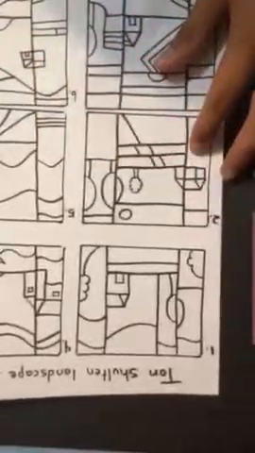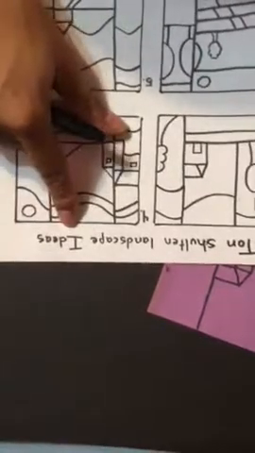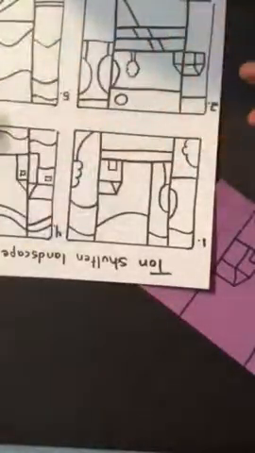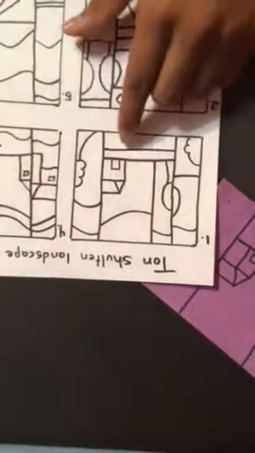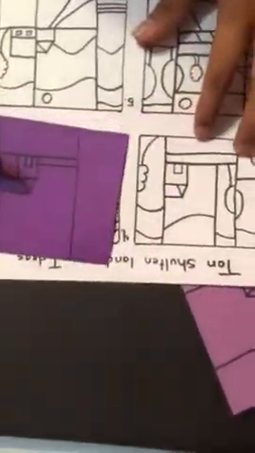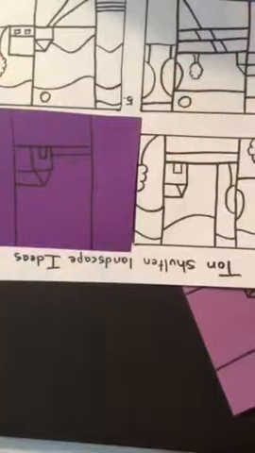Take a look at these. Oh yeah, look at that one. Look at this. There are 6 different types of Ton Schulten landscape ideas that you can use. You can use any one of them. But for the sake of just following along with what we did before, I'm going to work on number 1. I'm going to show you how to develop number 1. Let's put this close so that you guys can see. Every time I start the project, I want to reference back.